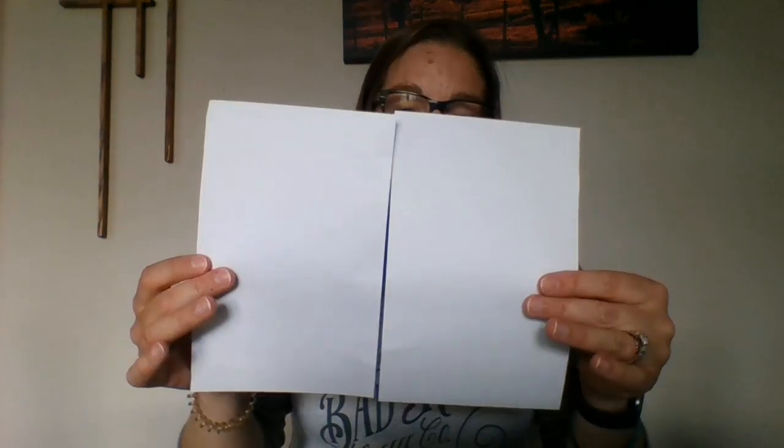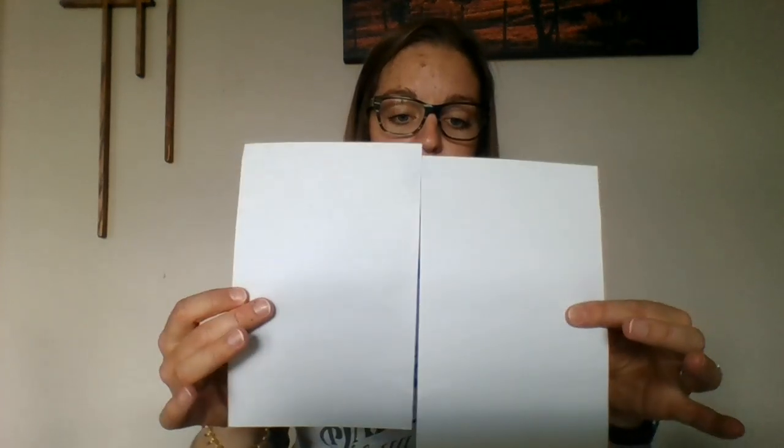So I need to make sure that they are the same size. So I went from my whole, and then I cut them into 2 equal pieces, so they're the exact same size. I'll show you, same size. So we could say that these are halves. These are cut into 2 equal parts, so these are halves.